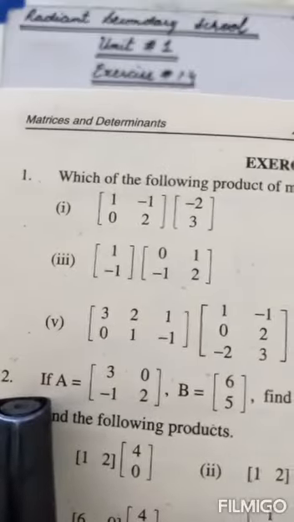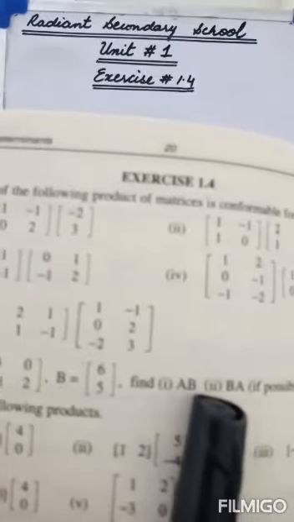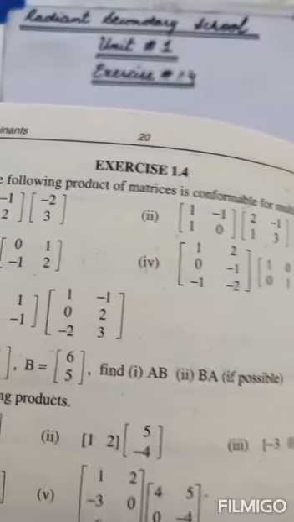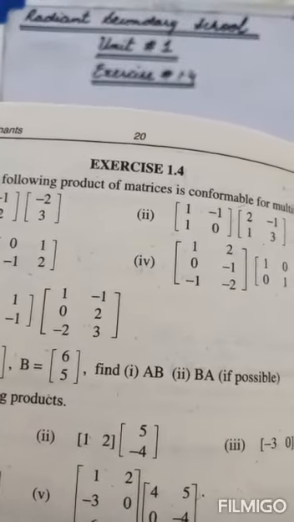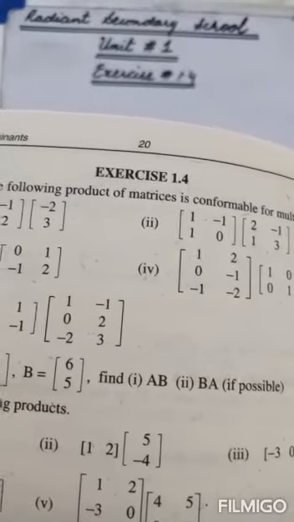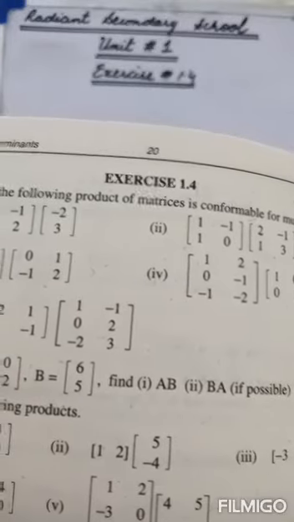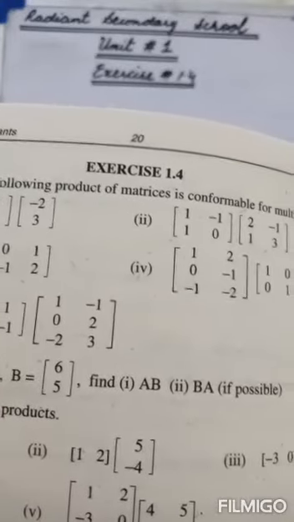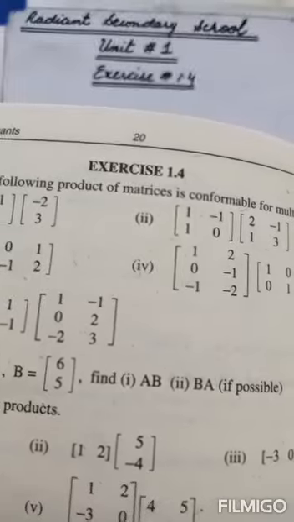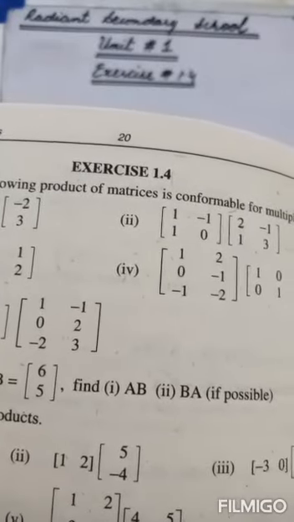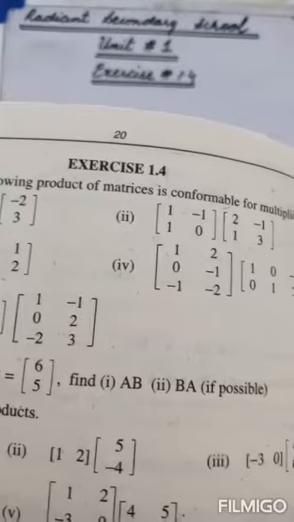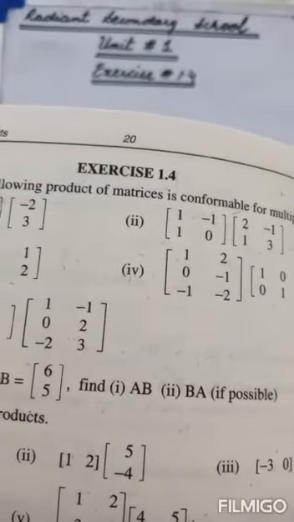Now student, there is question number 2. You are given matrices A and B and we have to find the products AB and BA. In the question it says if possible, which means you have to check whether both products are possible or not. So we have to write the answer: product is possible or not. If possible, then why? If not possible, then why? We are going to solve this question on the board.